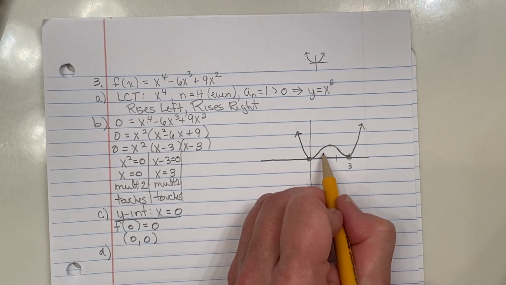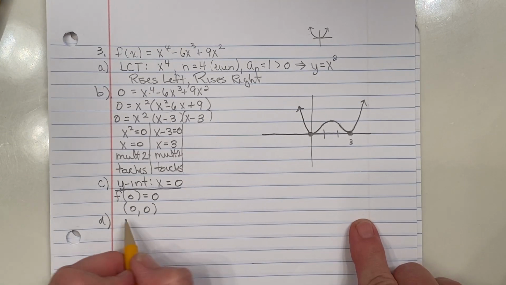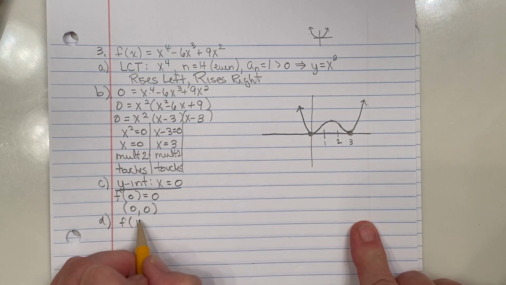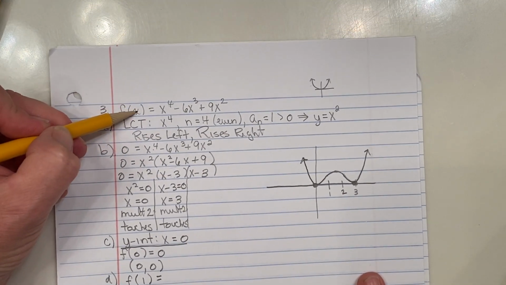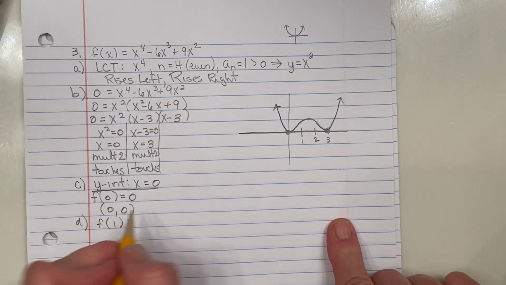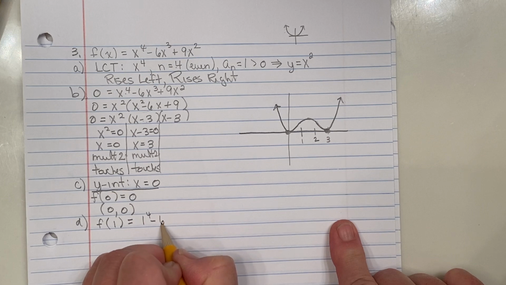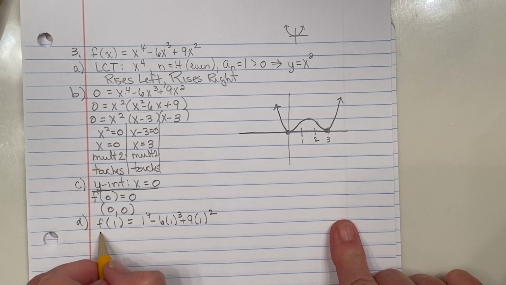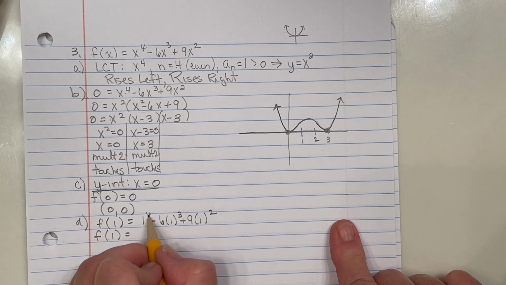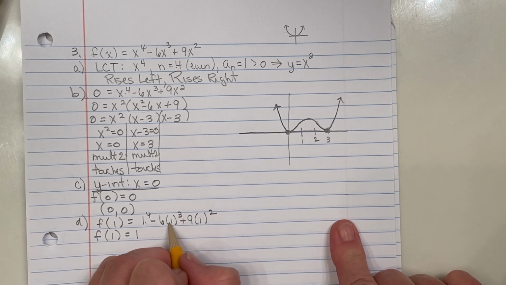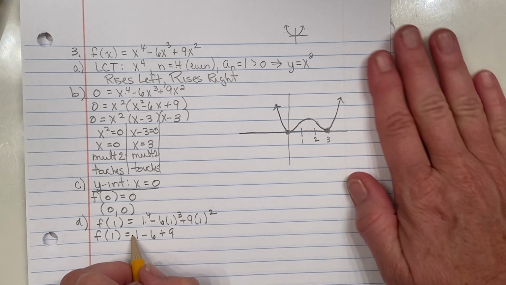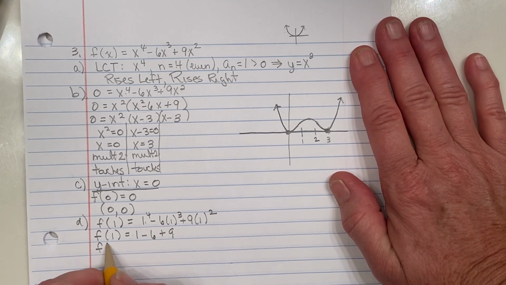If you're interested in the y-coordinate here and the y-coordinate here, you could go to the function and plug in, say, x equals 1 or x equals 2. If I were to plug in 1 here, 1 here, 1 here, and here, I'd have 1 to the 4th minus 6 times 1 cubed plus 9 to the 1 squared. Well, 1 to any power is always 1, so that's 1. 1 to any power is 1 times negative 6. 1 squared is 1 plus 9. I'd add the 9 and 1 and get 10, and 10 minus 6 is 4.